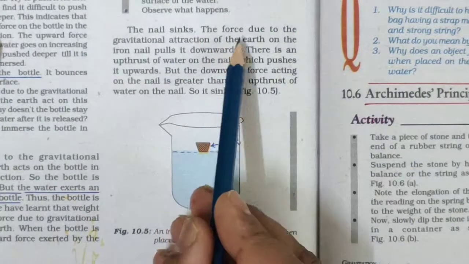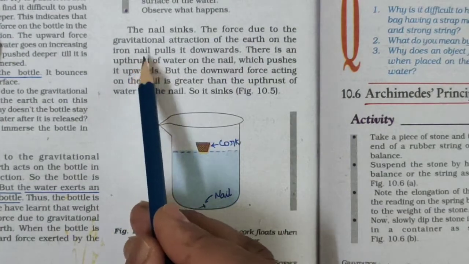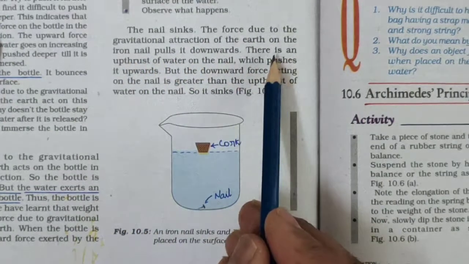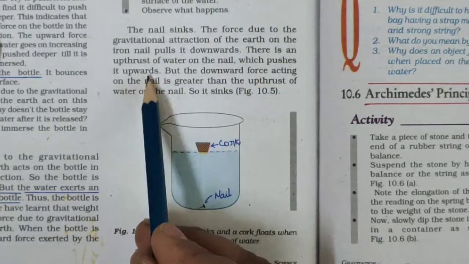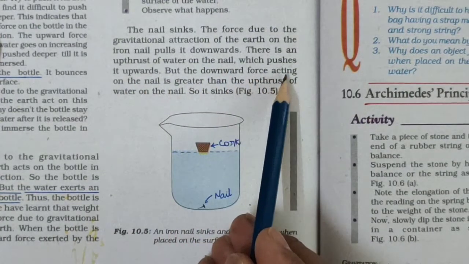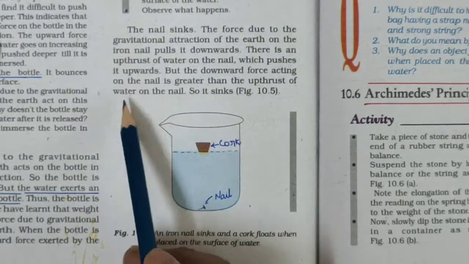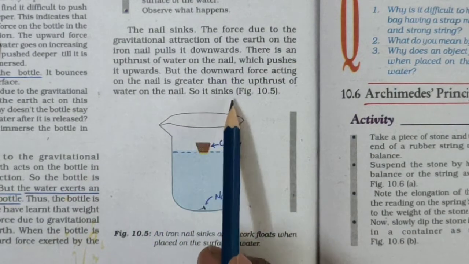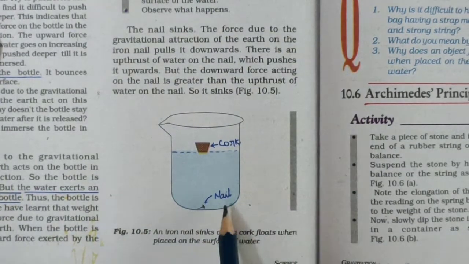The nail sinks. The force due to the gravitational attraction of the earth on the iron nail pulls it downwards. There is an upthrust of water on the nail which pushes it upwards, but the downward force acting on the nail is greater than the upthrust of water on the nail, so it sinks. See here, the nail has sunk. The nail has sunk because the downward force is more than the upthrust.